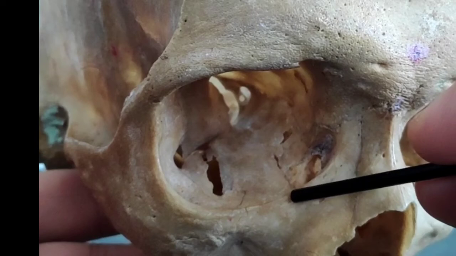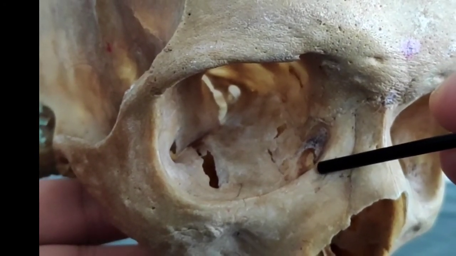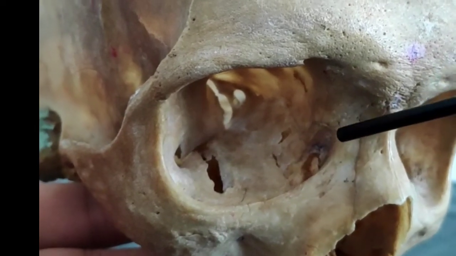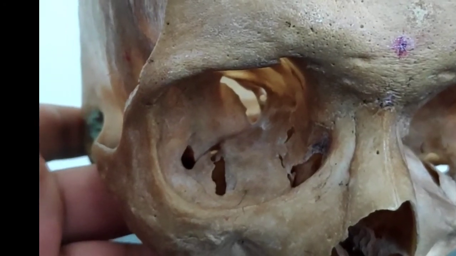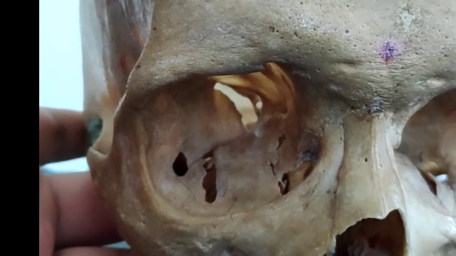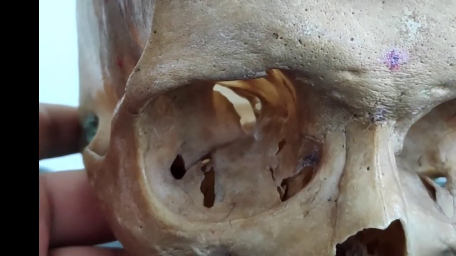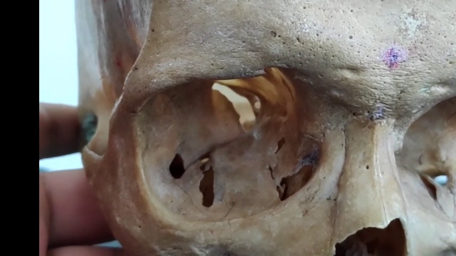When traced medially, it is continuous with the anterior lacrimal crest. The orbital septum derived from the orbital periosteum is attached to the orbital margin and posterior lacrimal crest. That was all about the bones forming the boundaries of the orbit.